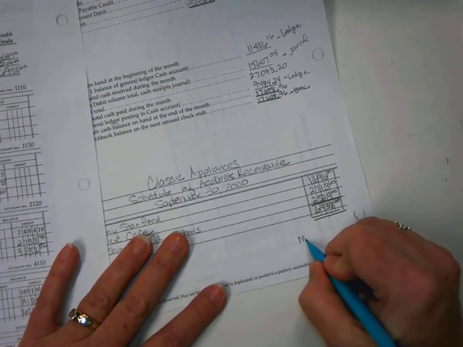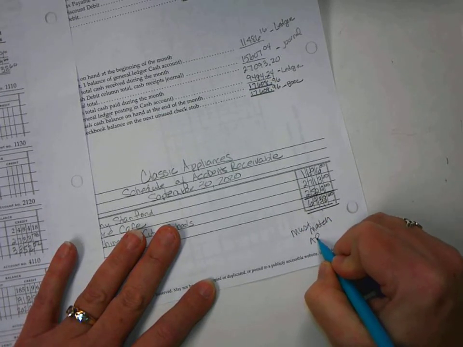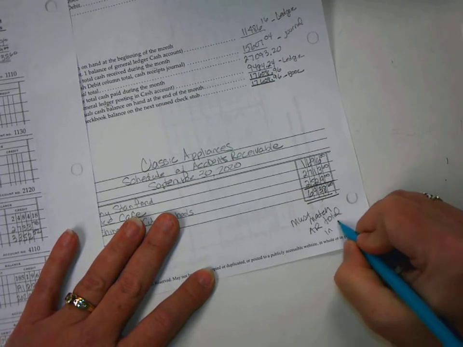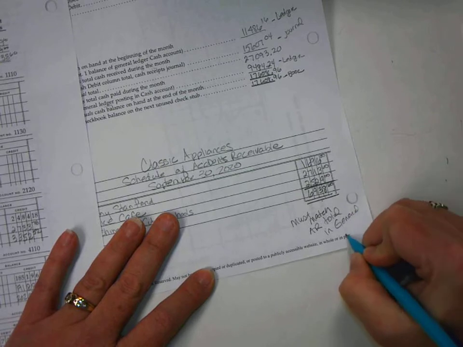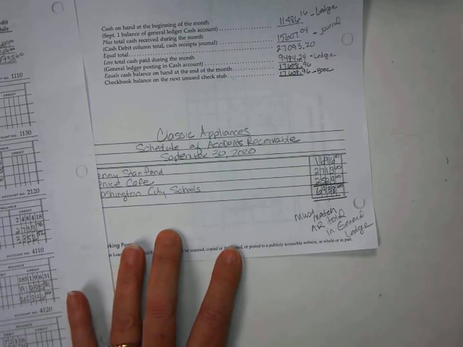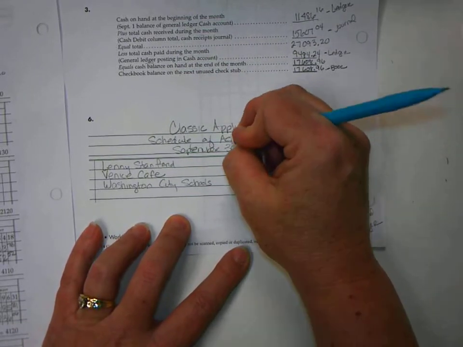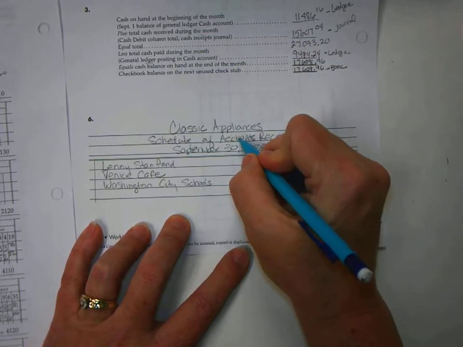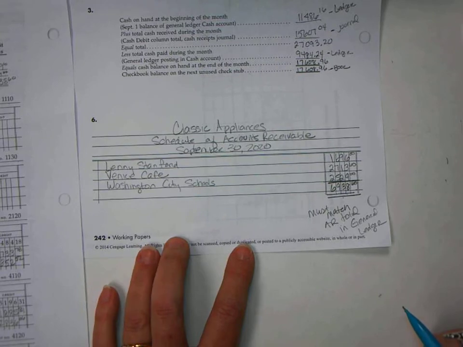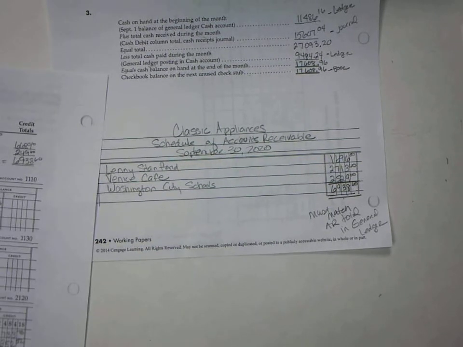Okay, so it must match the AR total in the general ledger. Okay, and that's what we're looking at for the last step. Okay. All right. That takes care of chapter 10.